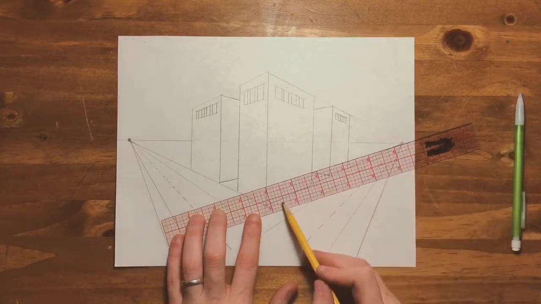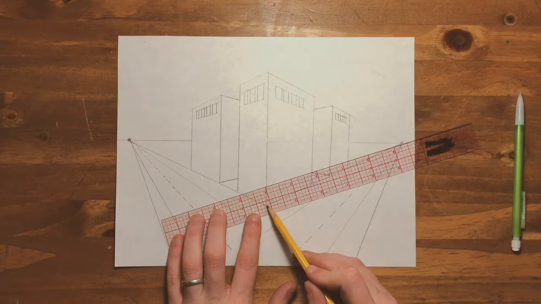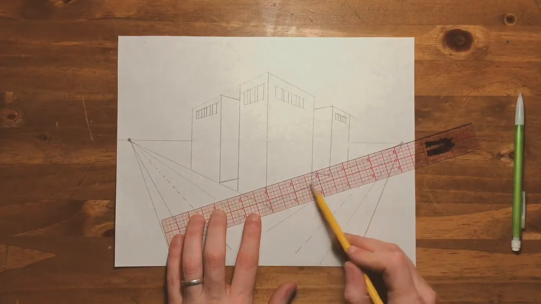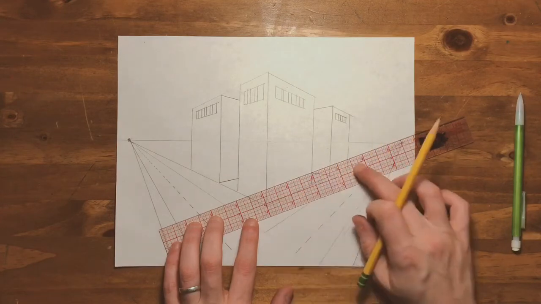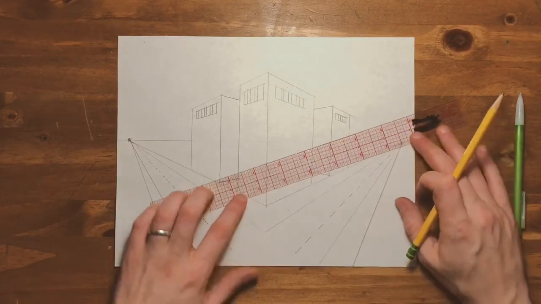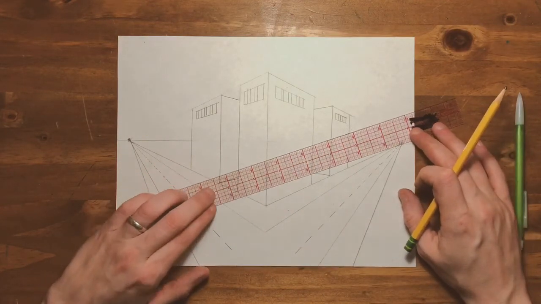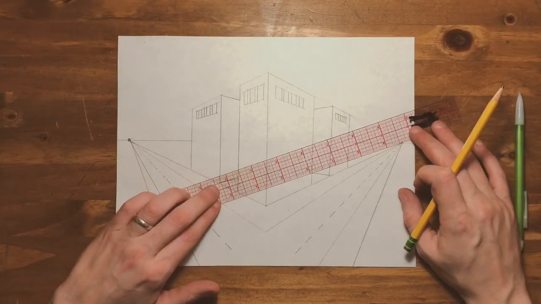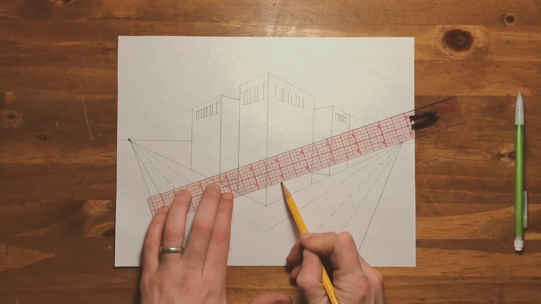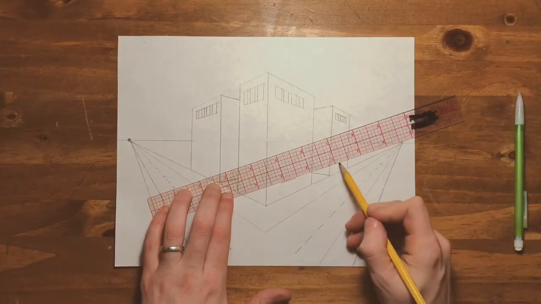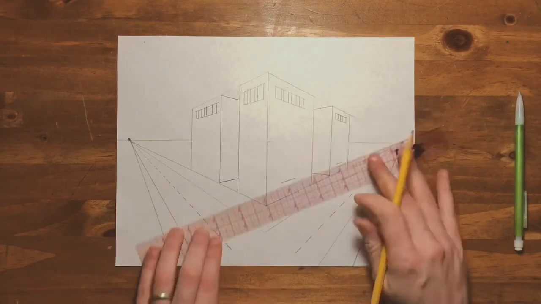Now again, this is a problem that I've seen before. If you can't see your line, you can always move your ruler up. Don't feel like you have to cover up what you drew down here and kind of guesstimate. Move your ruler. It has two sides. Utilize both sides. So I'm going to move it up. This is going to be the top of my door. Draw a line. Draw a smaller line here.